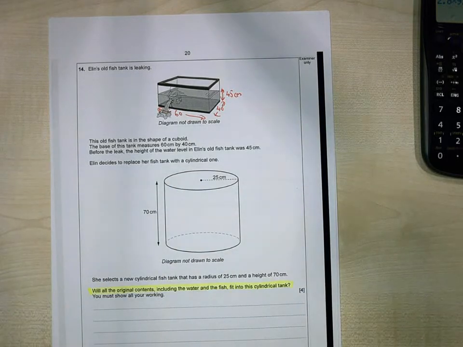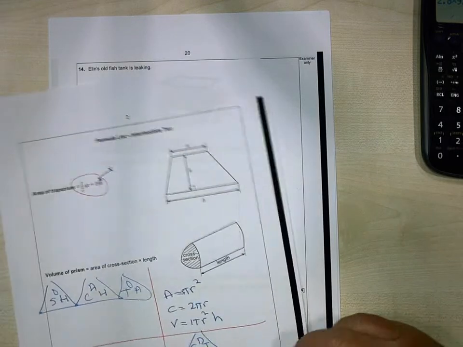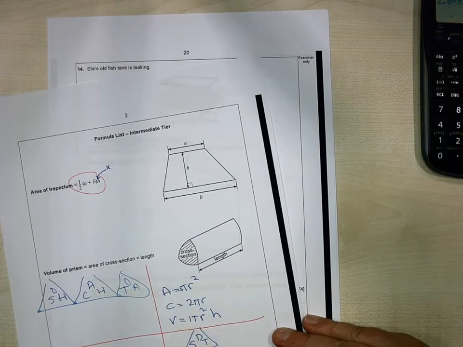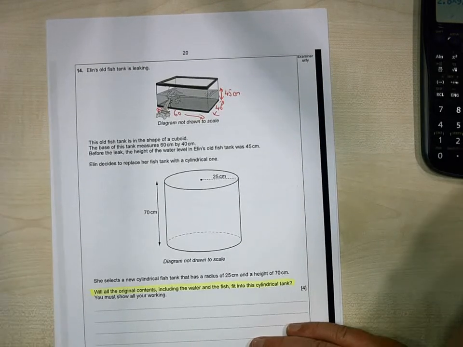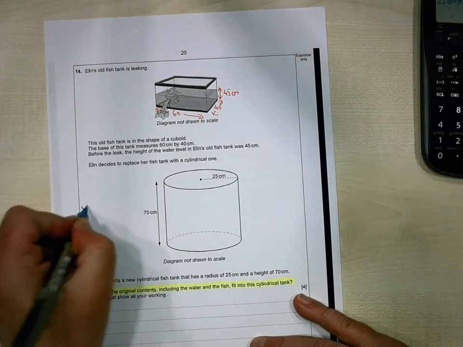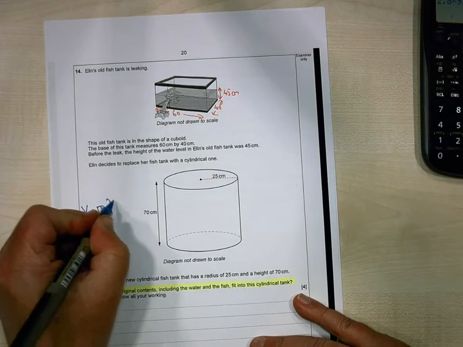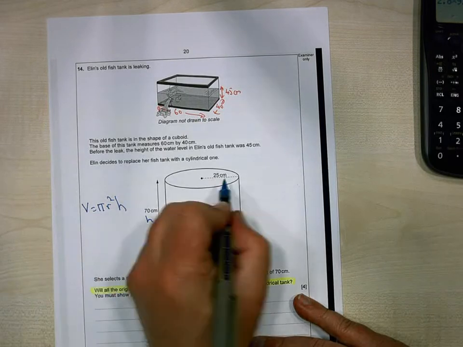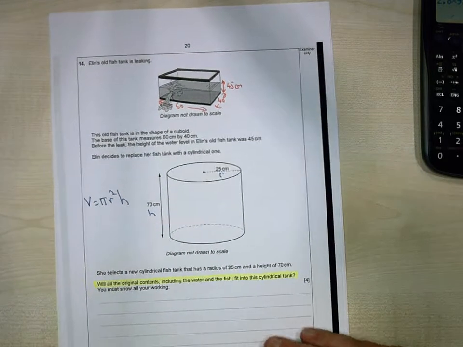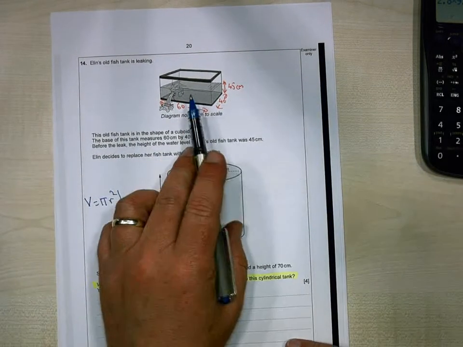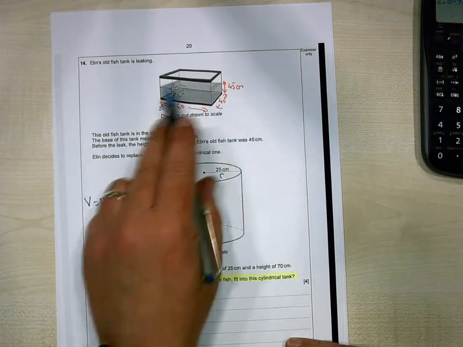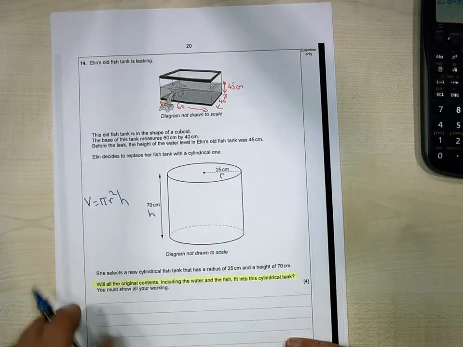So I'm seeing here a cylinder. I remember that I wrote down, if I can find my formulae, the volume of a cylinder there, pi r squared h, where that's h, and that's the radius. First of all, I can work out the volume of water in the original tank.